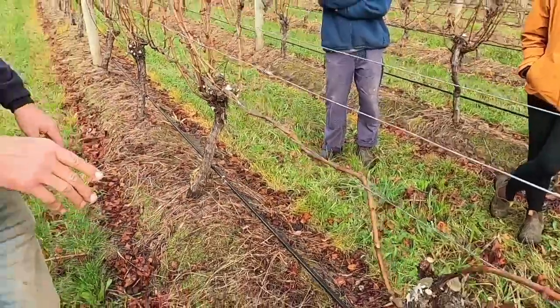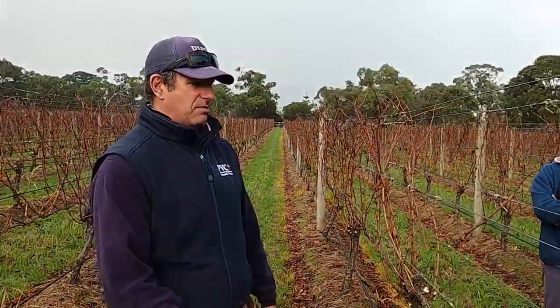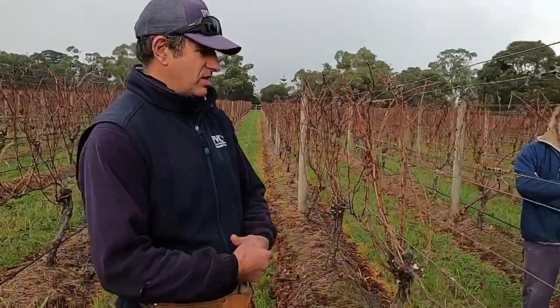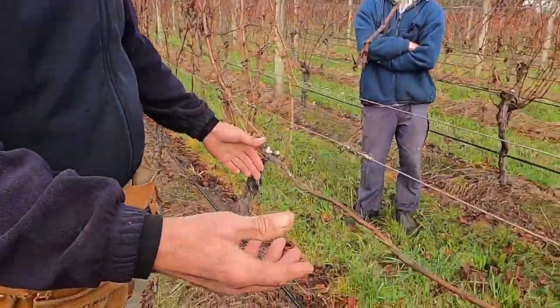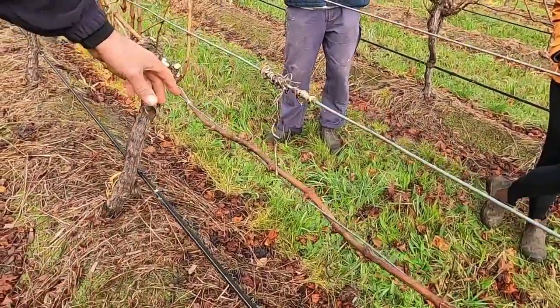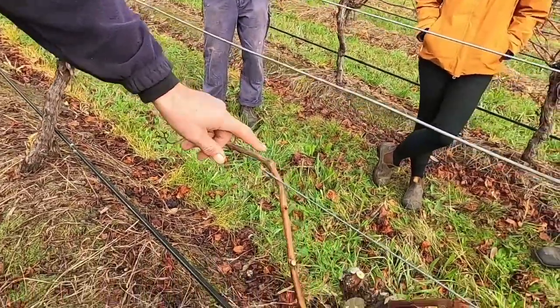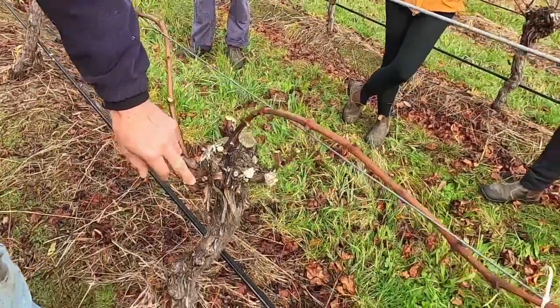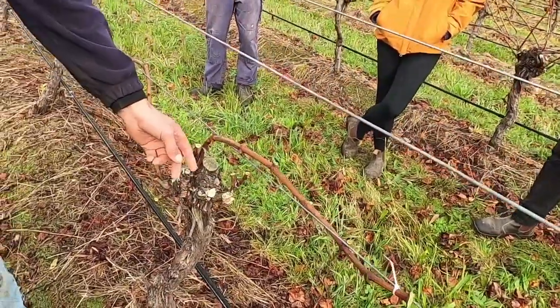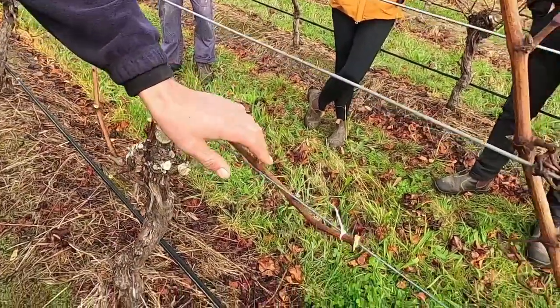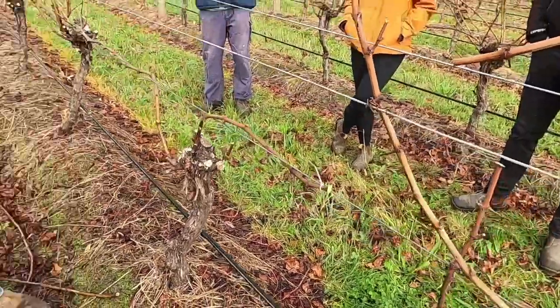In the end product of this vine, we're looking for a bud number which will balance the vine. So what we've done here in these pretty naturally balanced vines is come to a number of 24 buds.